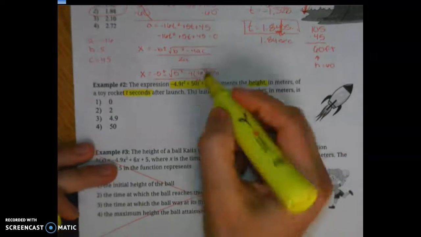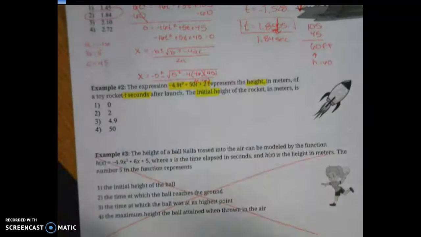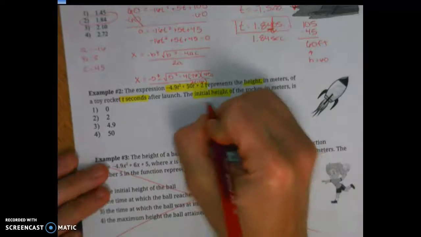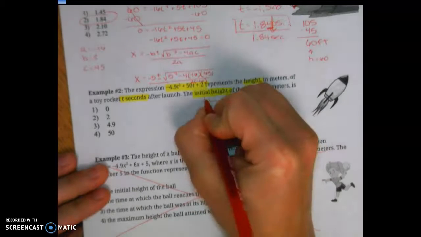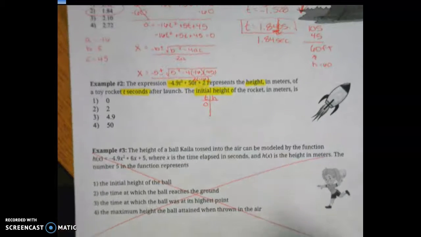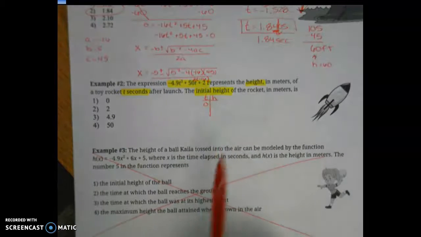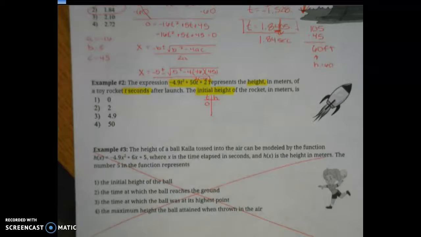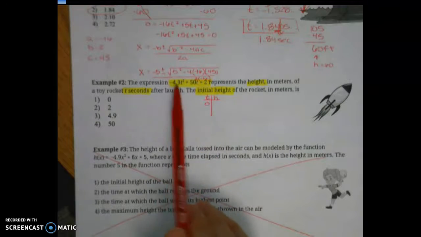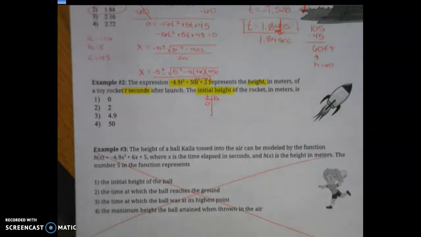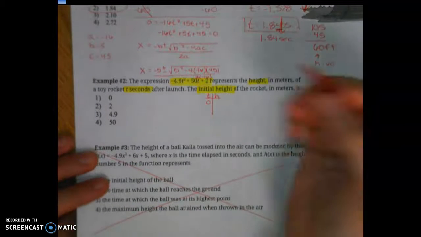Okay, so I'm going to highlight the word initial. So when we talk about initial height, we're talking about on your table when either x or t is equal to 0, we want to know the height. So there's 2 ways you could do this. Since you know t is 0, you could substitute 0 in for t to find the height. Or you could put the equation into your y equals on your calculator and figure out the h value when t is 0. So I'm going to use the substitution method, but either one would work.